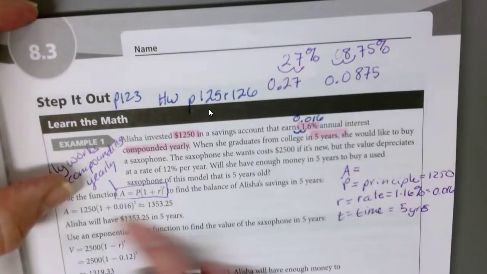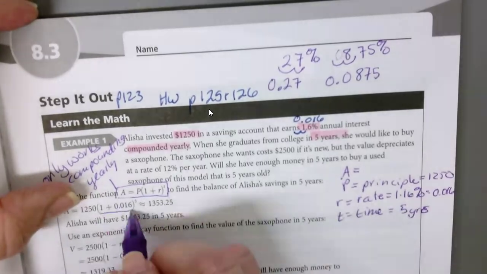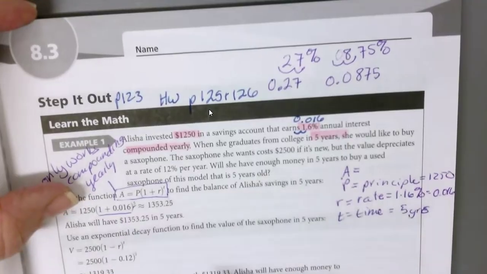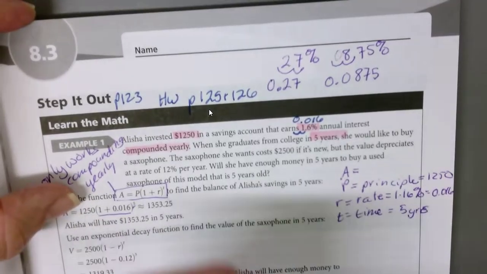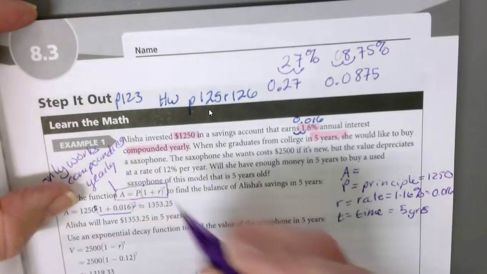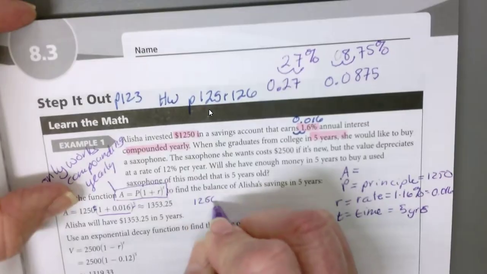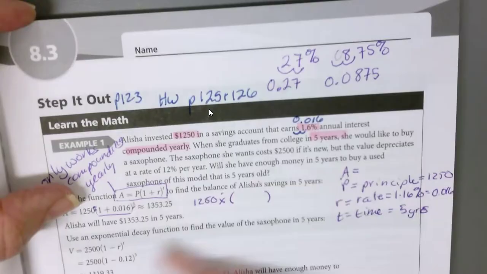Then you multiply that all out. Really important that you multiply this and do the exponent before you multiply the 1,250. And then if you like, you can put the little dot in between there, right? Because it's 1,250 times whatever that works out to be inside the parentheses.